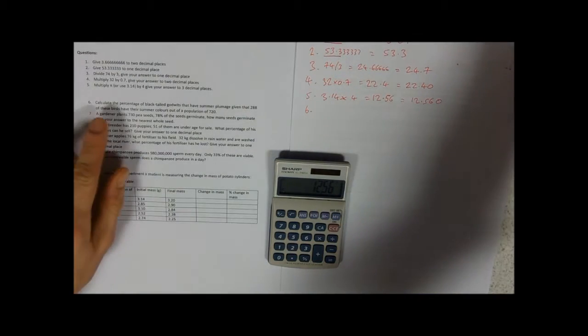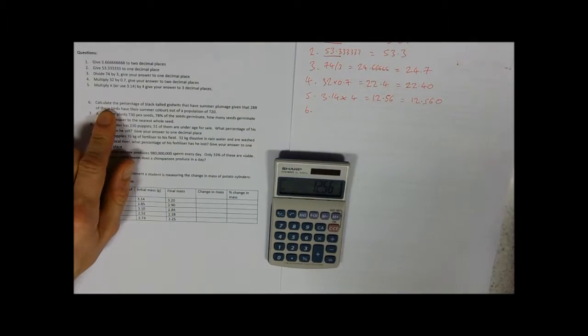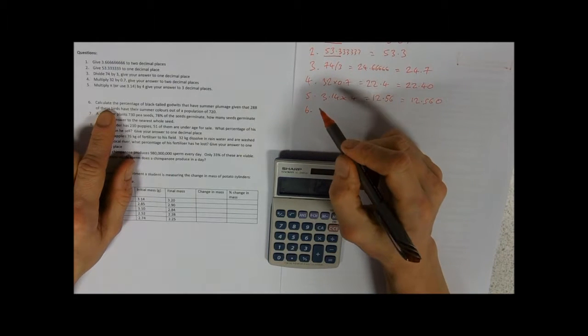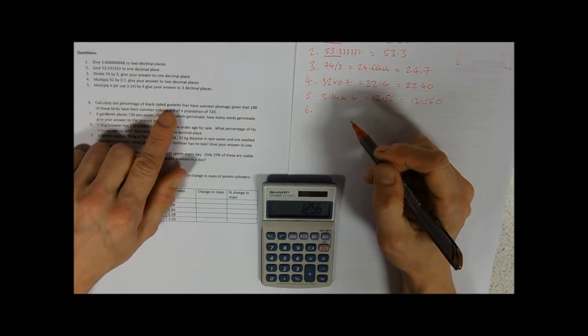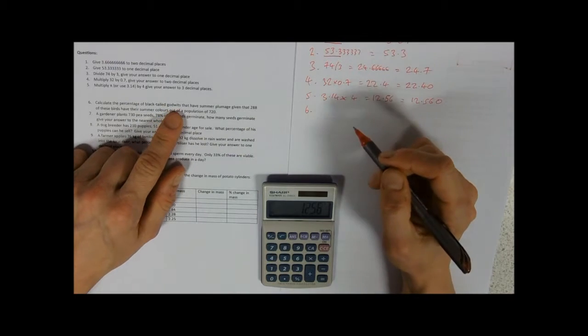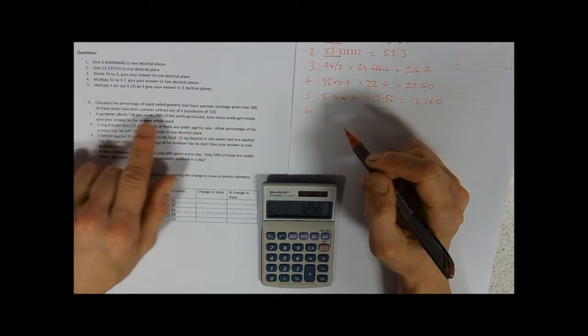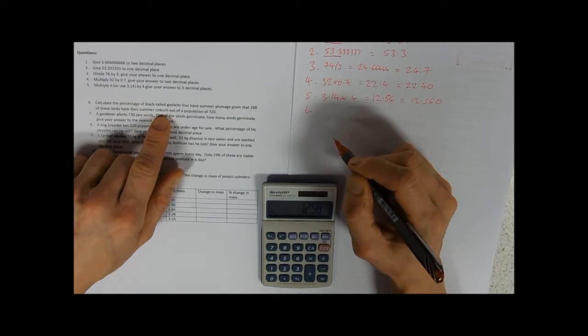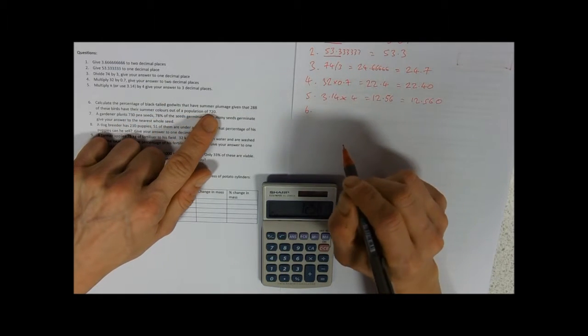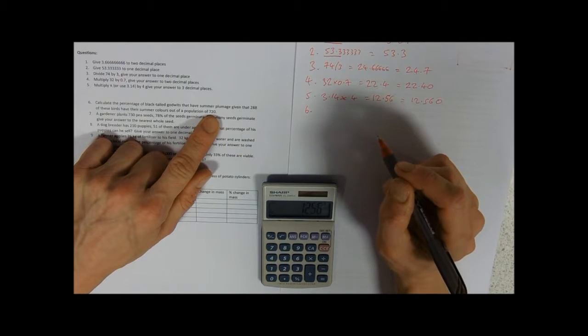Question 6. Calculate percentages. So we should know from our GCSE about percentages of black-tailed godwits that have a summer plumage, given that 288 of these birds have their summer colours out of a population of 720.